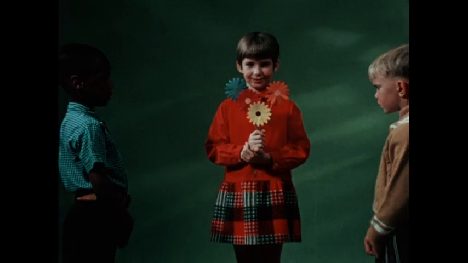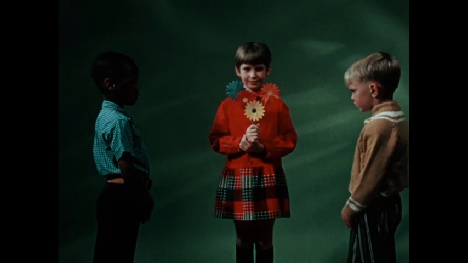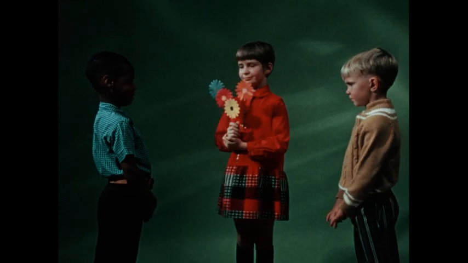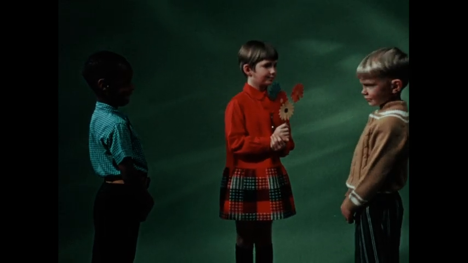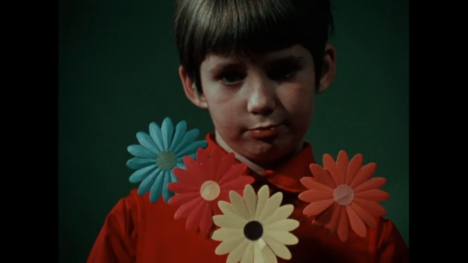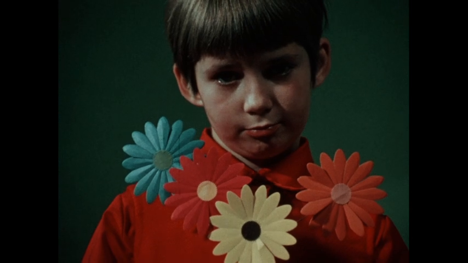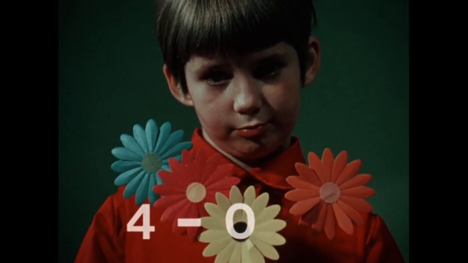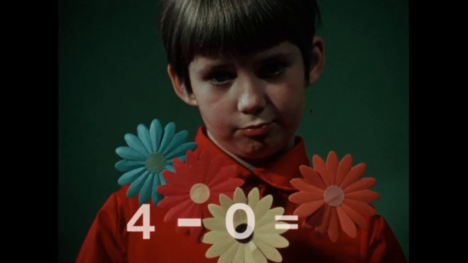We can learn about subtraction with 0 by seeing what Sue does with her 4 flowers. She has taken the flowers home. She asks Steve and Ed if they would like to have some. How many flowers does she have left? She had 4 flowers, gave 0 away, and still has 4 flowers left.